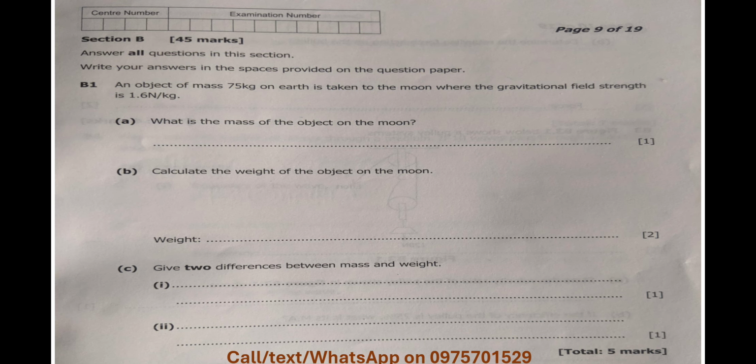So our first question of B1, which is A, is saying, what is the mass of the object on the moon? So the question is saying this object which had a mass of 75 kg on the earth was taken to the moon where there's a gravitational field strength of 1.6. So what would be the mass of this object on the moon if on earth it was weighing 75 kg? So how are we going to answer this question?